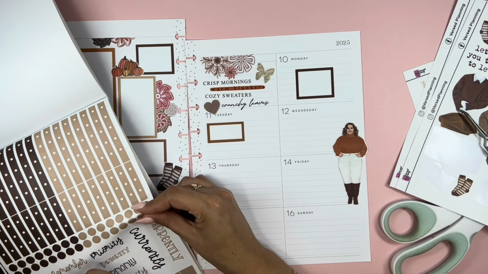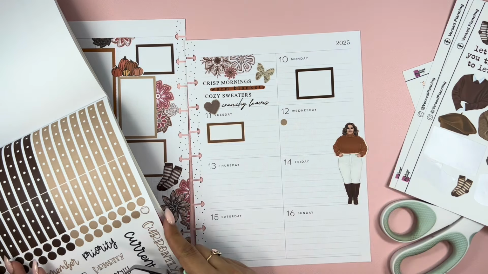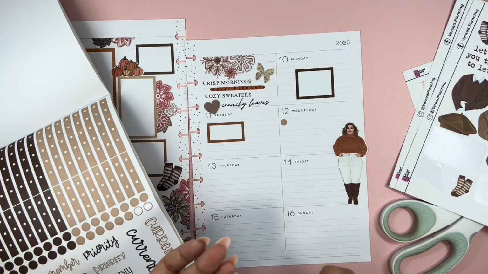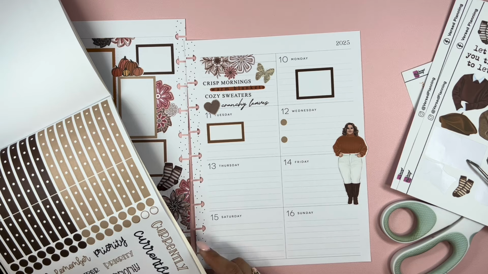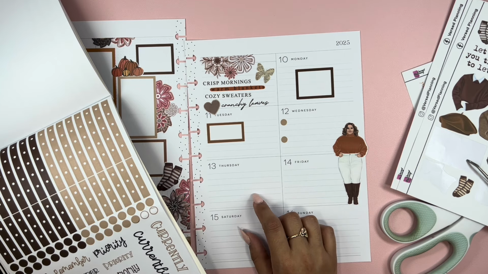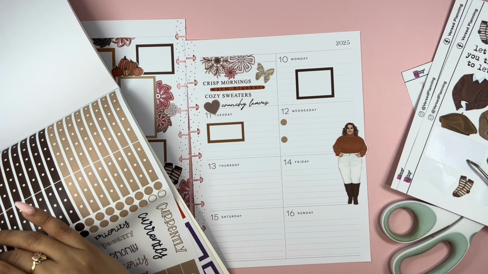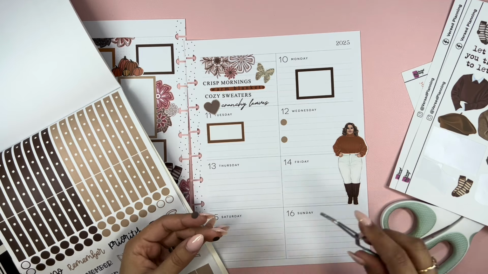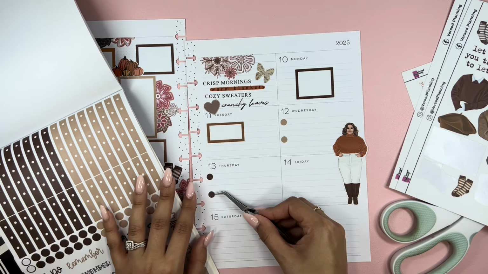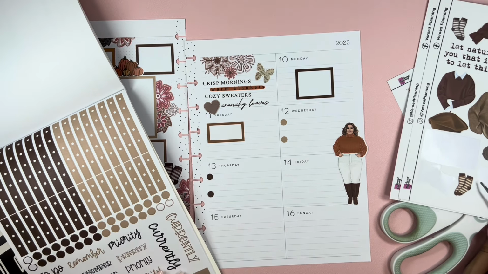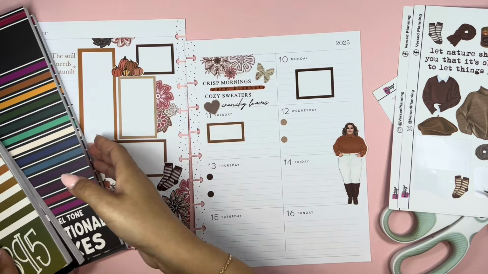So now I want to take some bullet points from the autumn boxes, and I'm going to just stick 2 there. 2 bullet points there. And I'm thinking about doing bullet points here as well. So let's take these dark ones and do these here. Perfect.